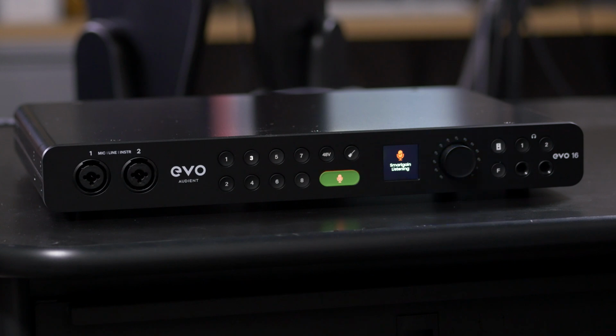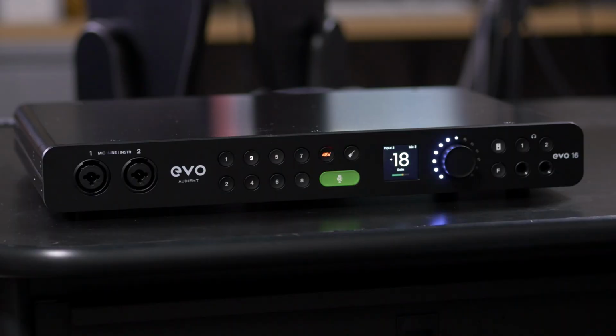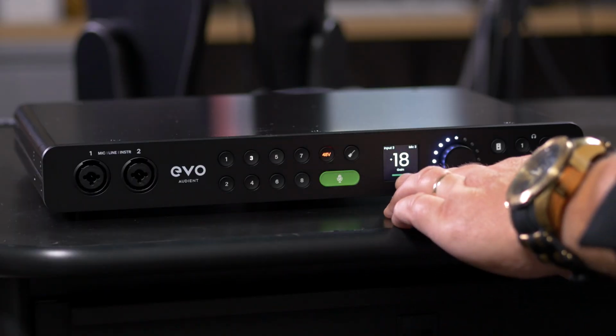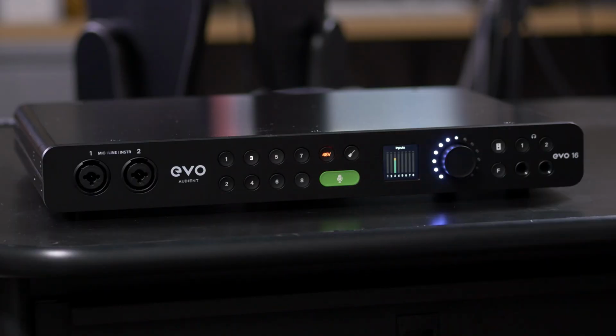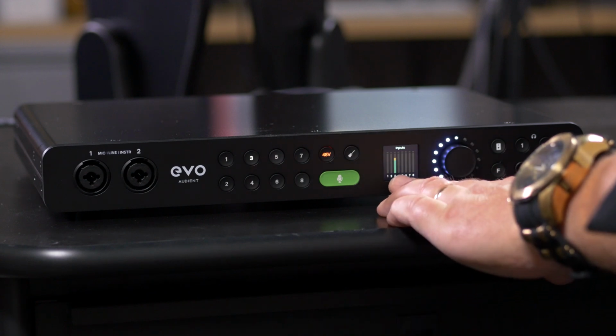We need to feed signal into the Evo 16 for the entire time it's listening to that signal, and it's setting the gain accordingly. It's a very simple process. The interface is just listening to the signal that's coming into its input. It makes the decision as to where the gain should be set. In this case, plus 18 dB will do the job for us. When we go back, we can see we've got a nice healthy level here.